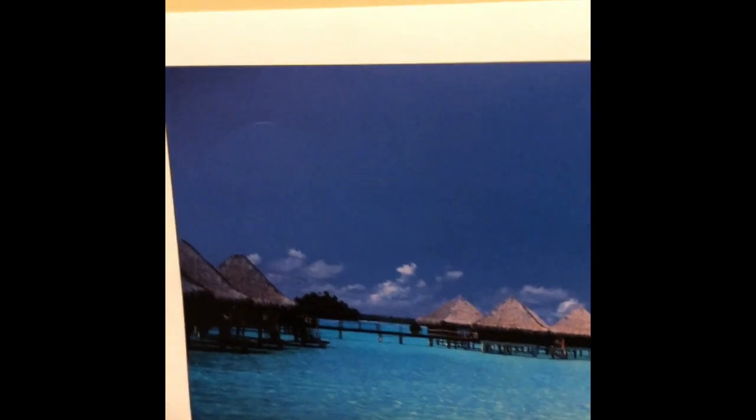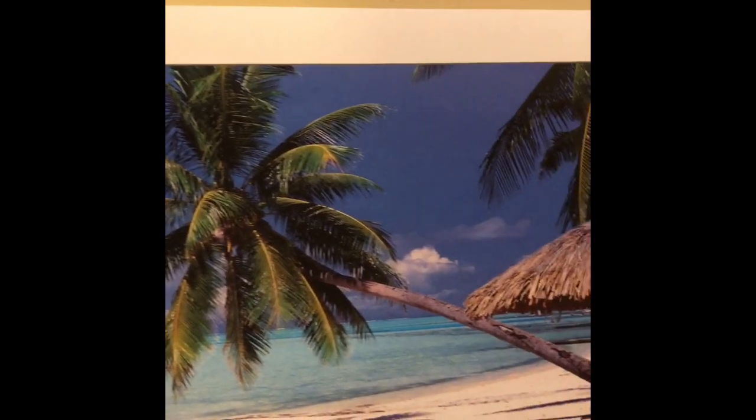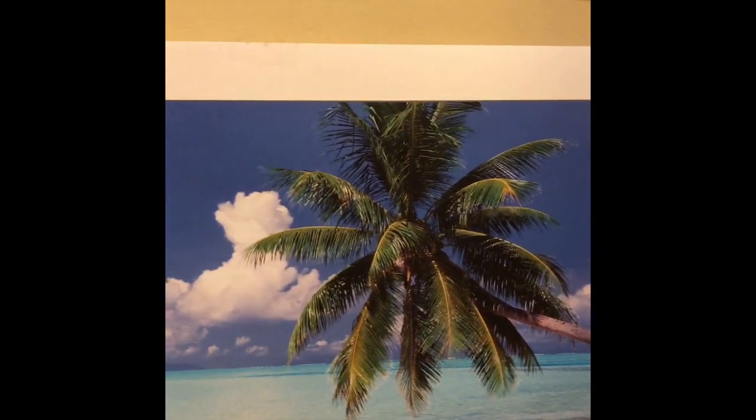Let's just take a moment and look at this beautiful poster of somewhere in the Caribbean, and I really want to be there.